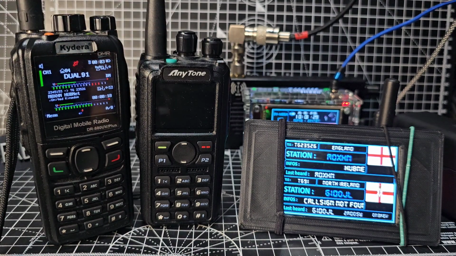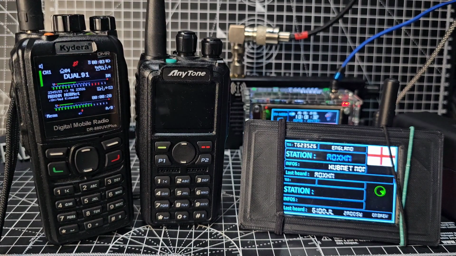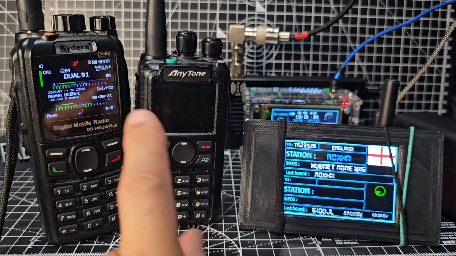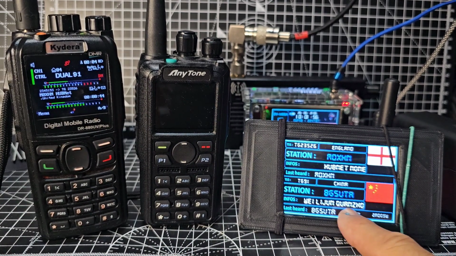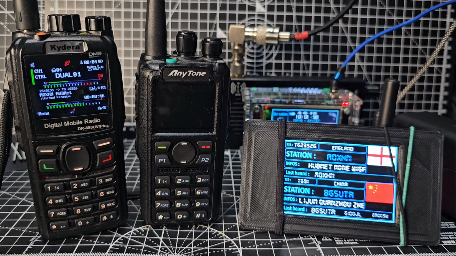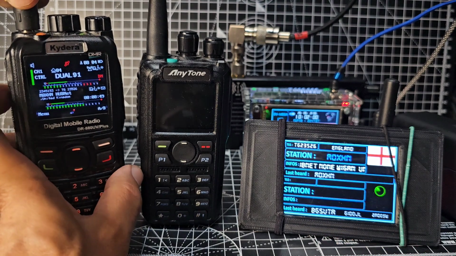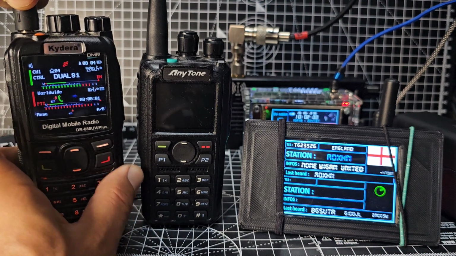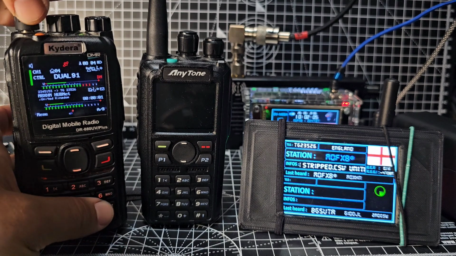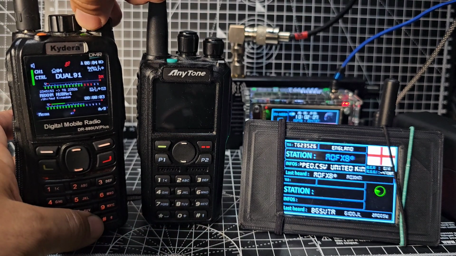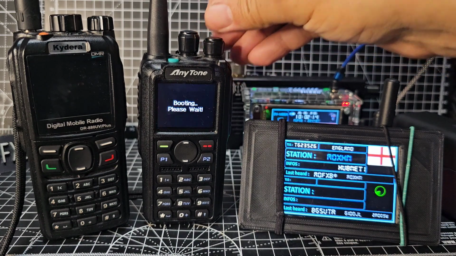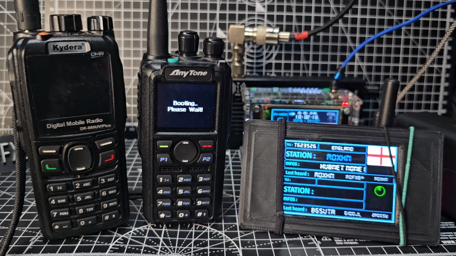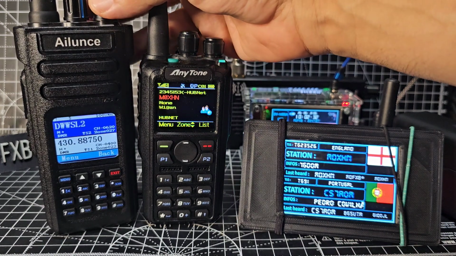I'm not sure why it does that. But anyway, it's still very interesting to see. Look, you've got two hotspots coming in there. As people talk on the B band, I can just key on the A band. We need the PTT on the A. Sorry about that. Like I said, since the new firmware, it's gone a bit glitchy on the Kaidera. I'm not really sure why. Maybe I need to reload it. But anyway, you get the main point.